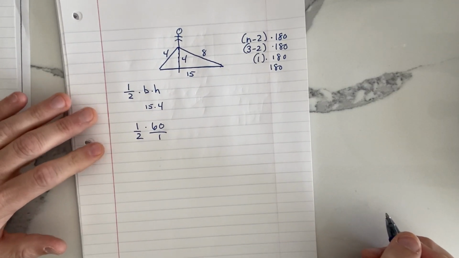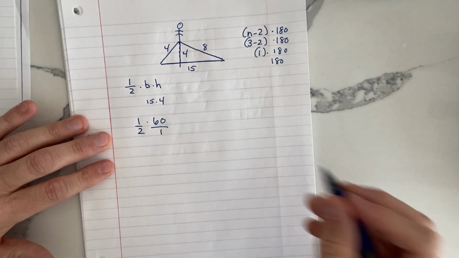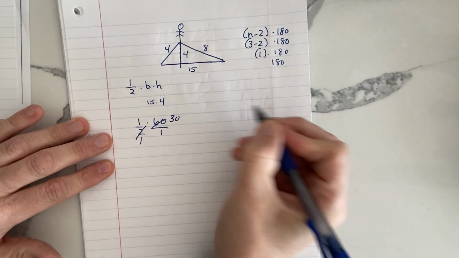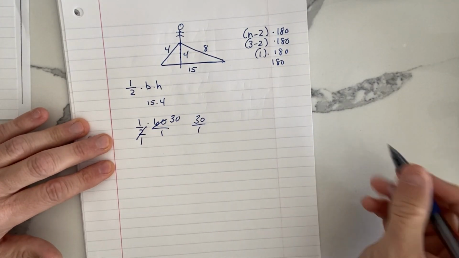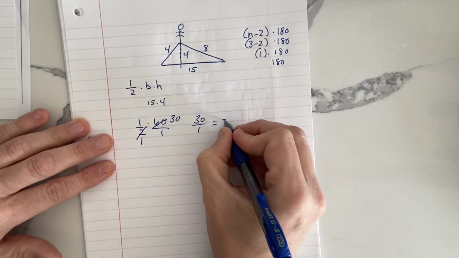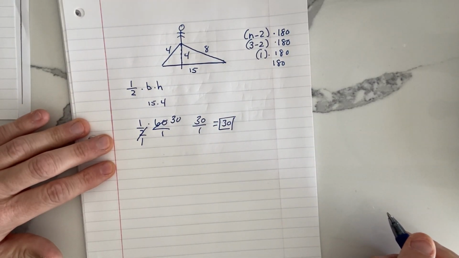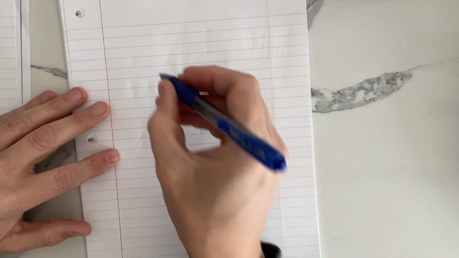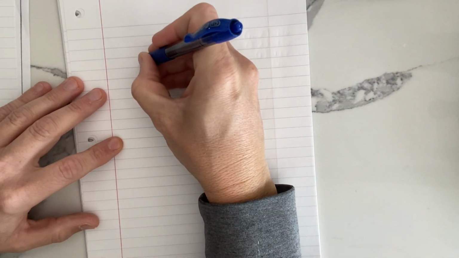Well, it's 2 because they're both even, so 2 will work, but 2 goes into 2 once, 2 goes into that 30 times, so you get 30 over 1, which is an improper fraction. 1 goes into 30 times. So the area of that is 30. All right, let's do, you guys don't have to copy this down, you guys can just watch.